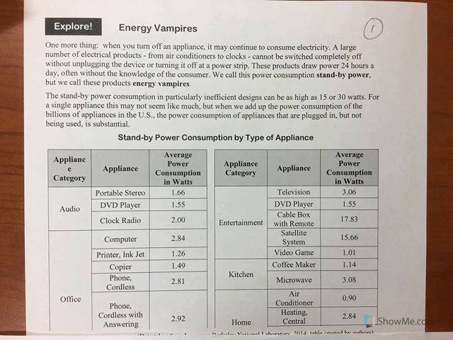Here we're going to talk about carbon dioxide emissions, but we're going to talk about energy vampires. So energy vampires are things that are plugged in but not being used. Like right now my TV is plugged in but it's off, so it's still drawing energy. I'm still paying for electricity for that, but it's not taking as much.